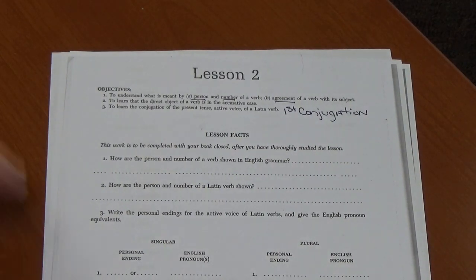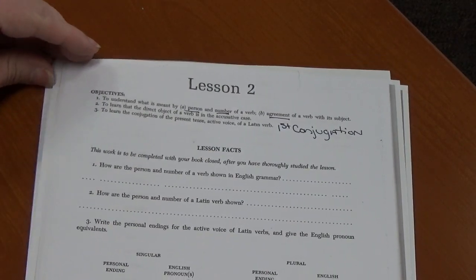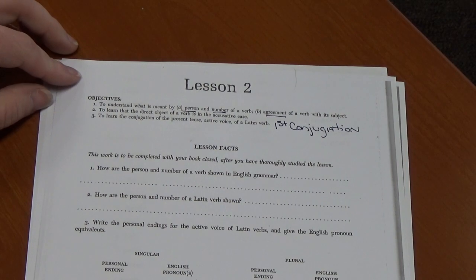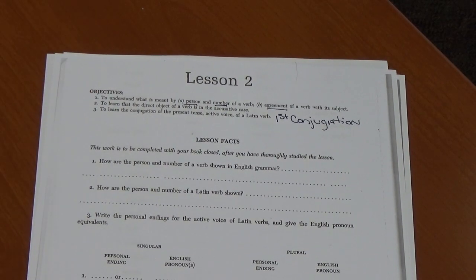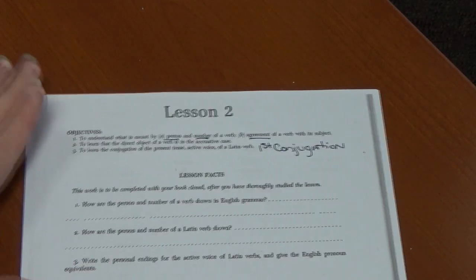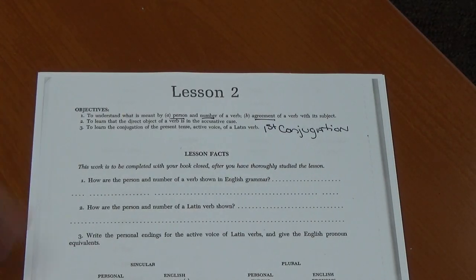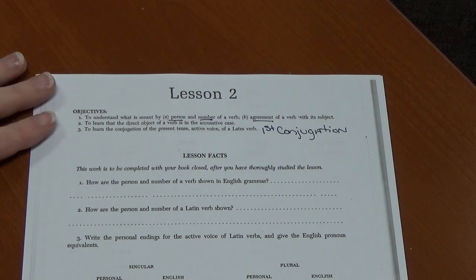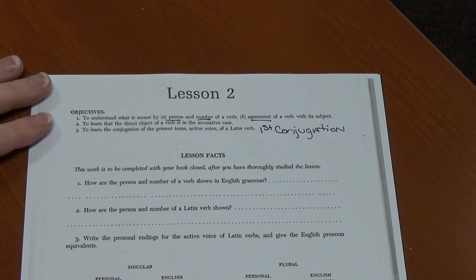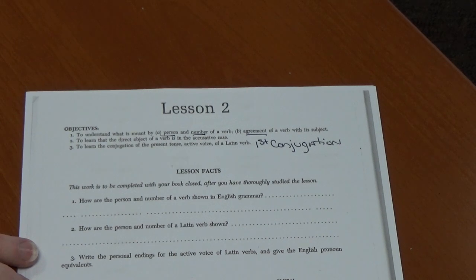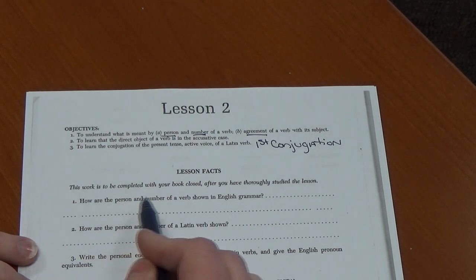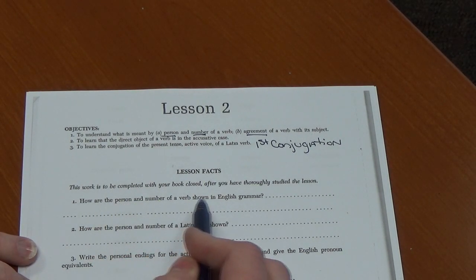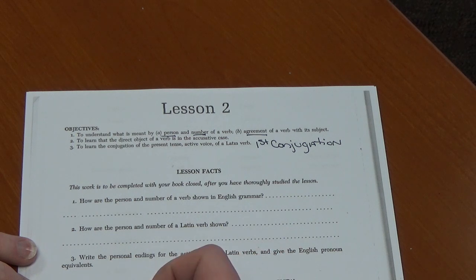Lesson facts. This work is to be completed with your book closed after you have thoroughly studied the lesson. This would perhaps be called a self-check. Do you feel like you've got it? If you can complete it without looking back at the book, yes, you have. So let's roll. How are the person and number of a verb shown in English grammar?